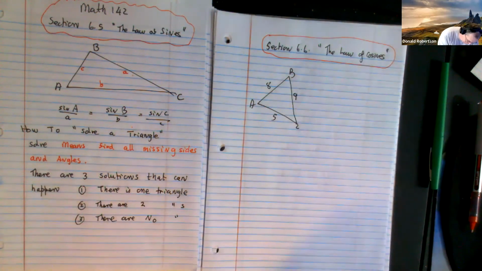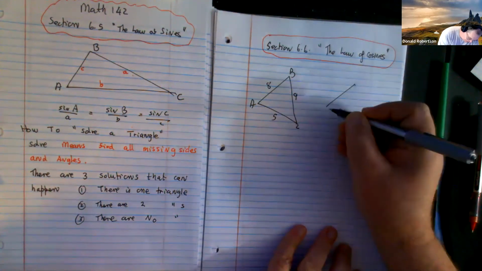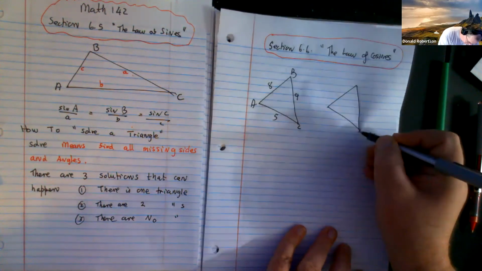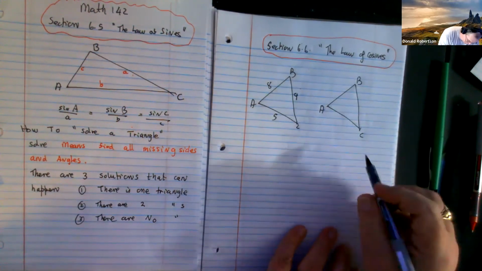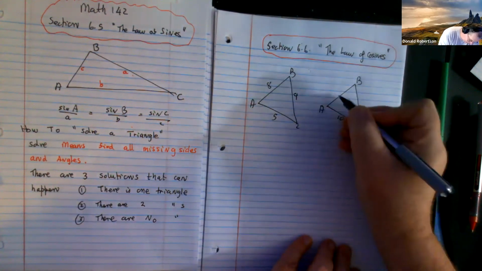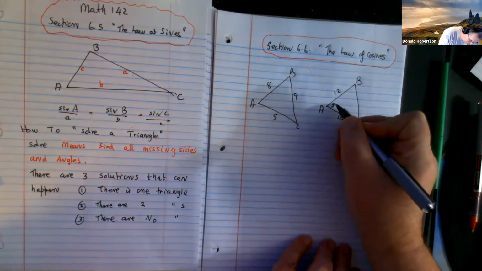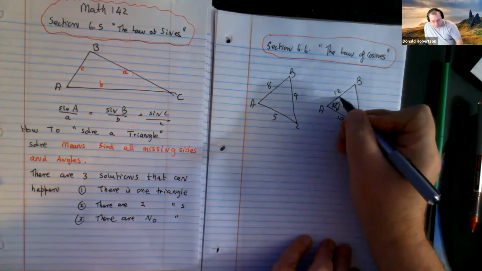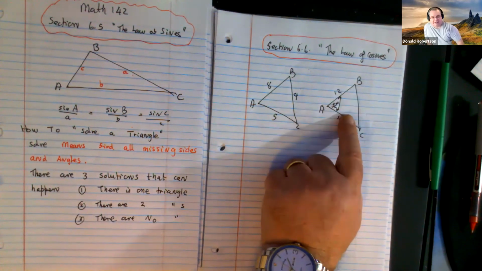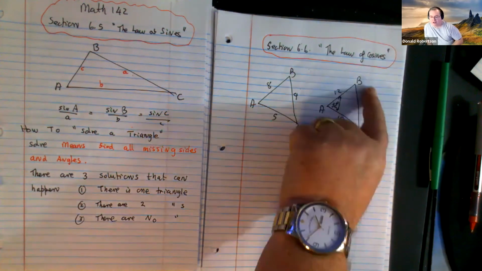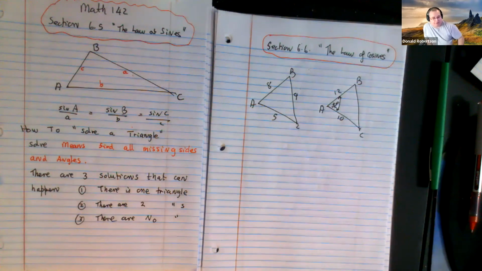The second situation, a little bit less obvious, where the sine rule doesn't work, is where you know two sides and the angle between them. And if I gave you that triangle and I asked you to find anything, a missing side or an angle, you won't be able to do it.